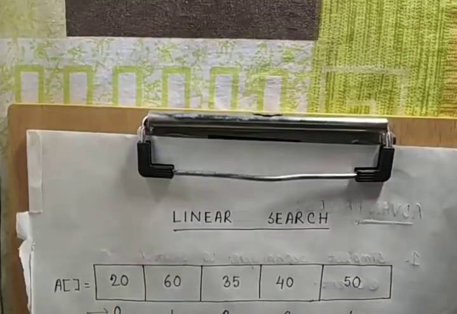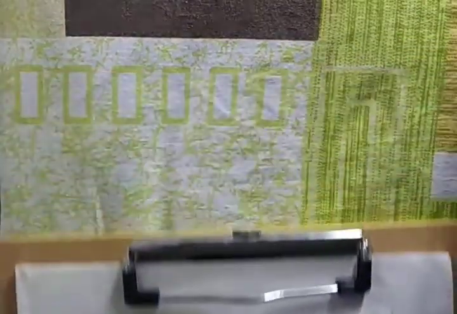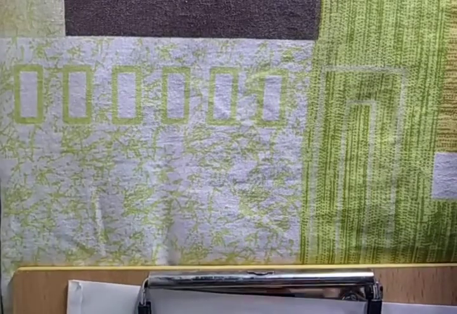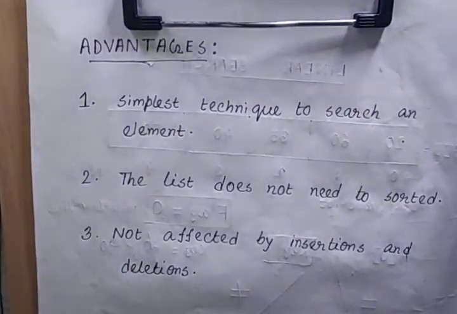Now if you see the advantages, the first advantage is, see the linear search. If you look at the linear search, it is a very simple technique, a very easy technique to search one element within a list. Why is it simplest? You can easily understand the process itself, it becomes very simple, right?